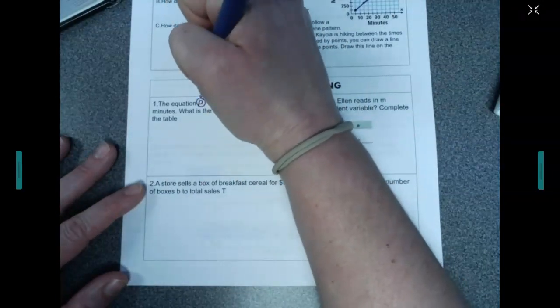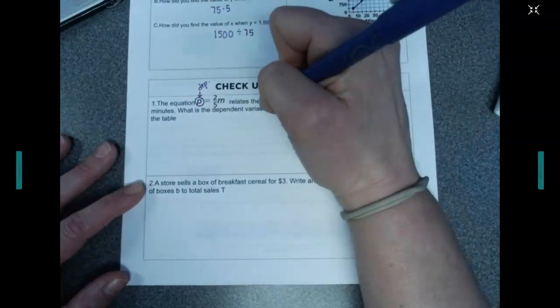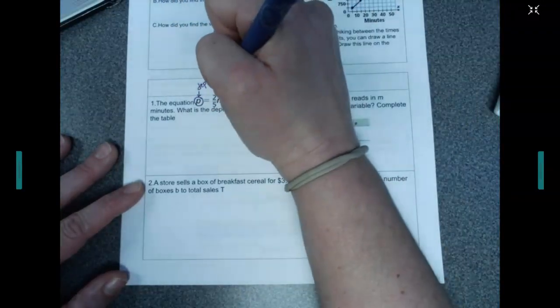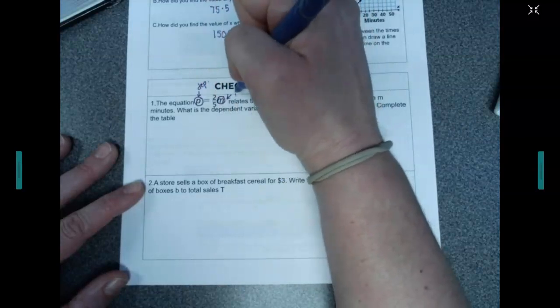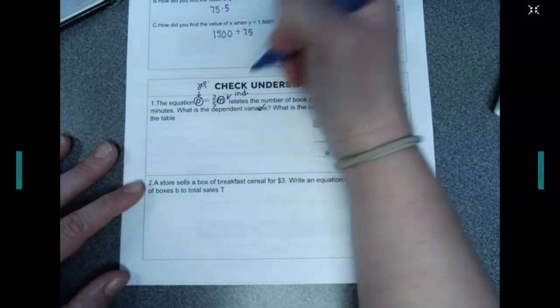Number 1, here's our equation. P equals 2/5 M relates the number of book pages P Alan reads in M minutes. What is the dependent variable? Remember, the dependent variable is the one by itself. So this is our dependent. Independent: this is our independent because it is by the number.